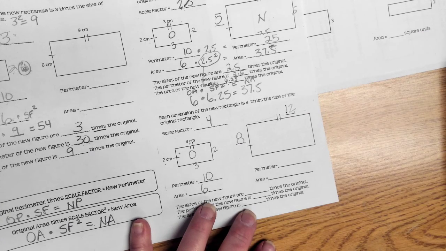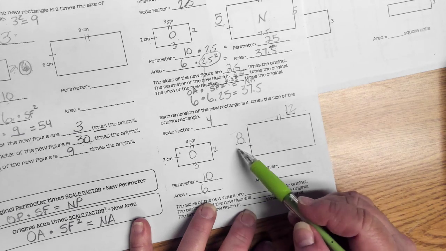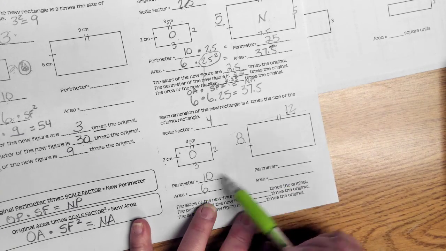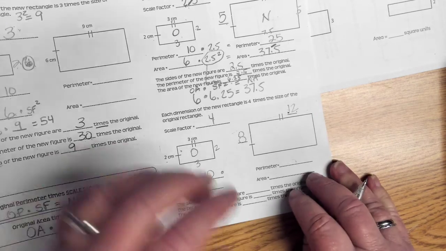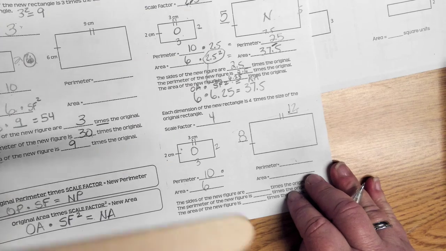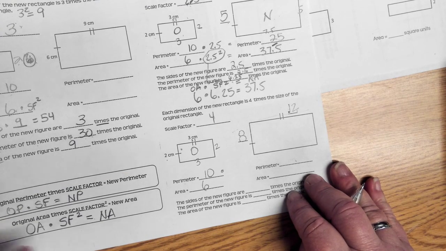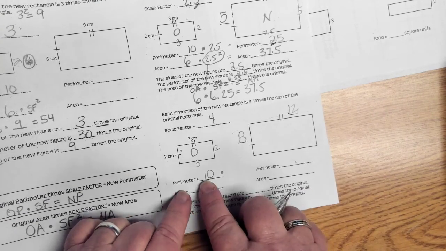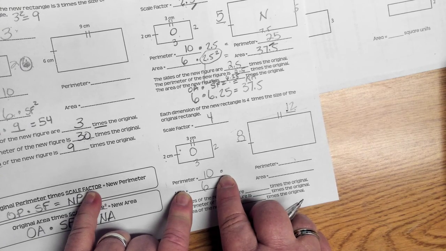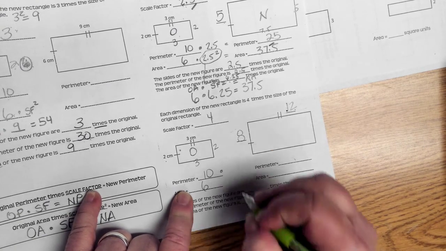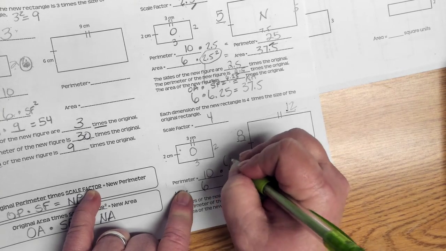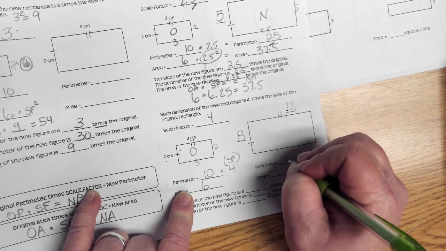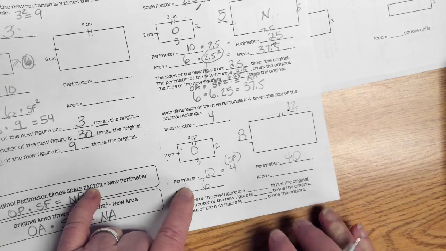Okay? So, I can do this 2 different ways. If I want to know the new perimeter, the old perimeter times my what is going to give me the new perimeter, Jamarcus? 40. My old perimeter times what? 4, which is my scale factor, right? Is going to give me my new perimeter, which is 40.